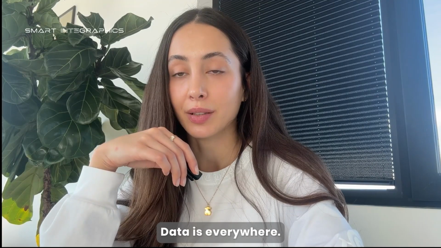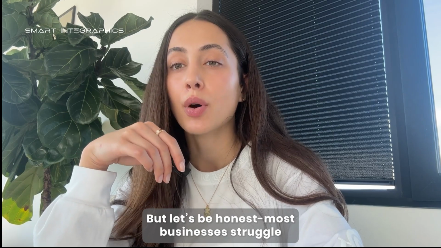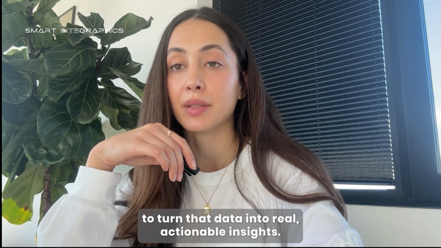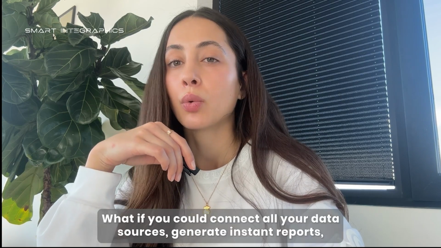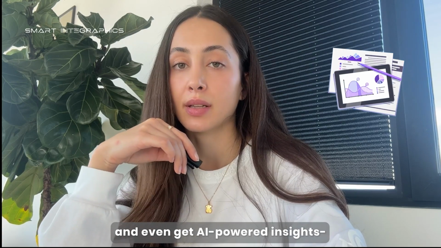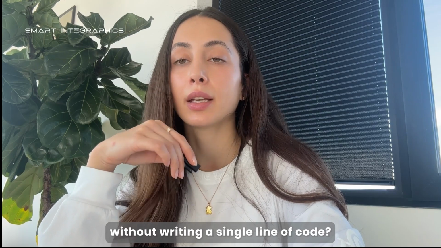Data is everywhere, but let's be honest. Most businesses struggle to turn that data into real, actionable insights. Sound familiar? What if you could connect all your data sources, generate instant reports, and even get AI-powered insights without writing a single line of code?